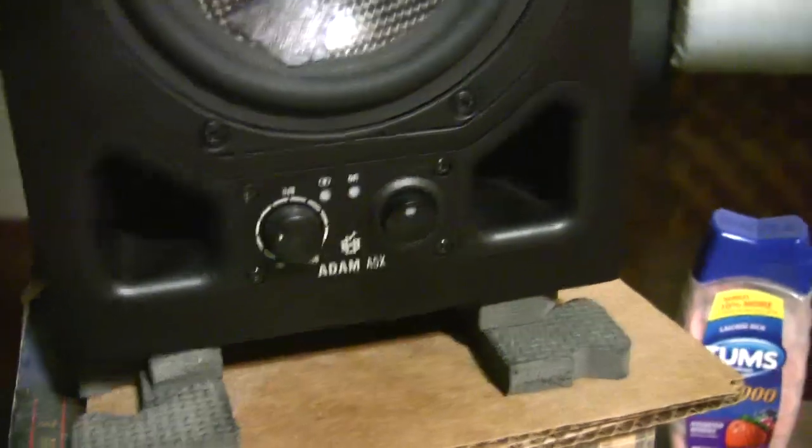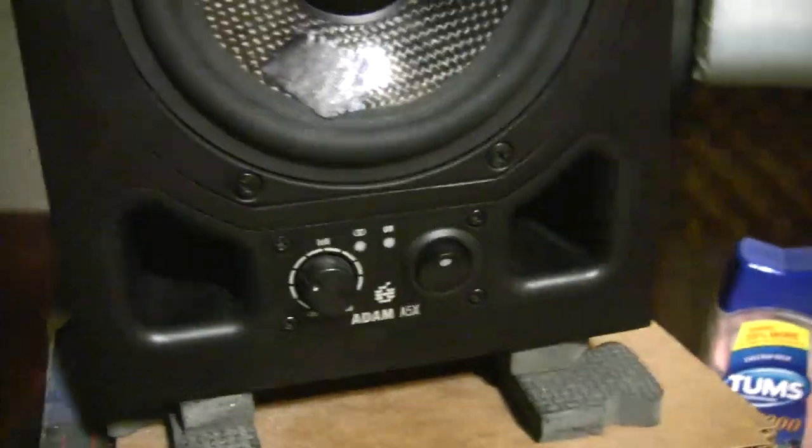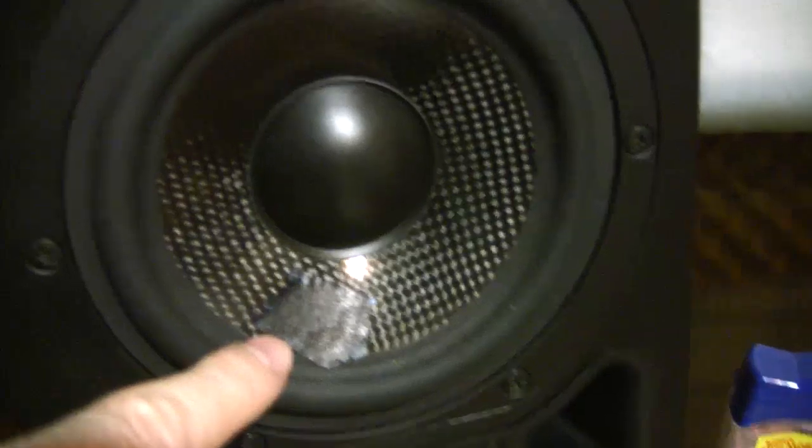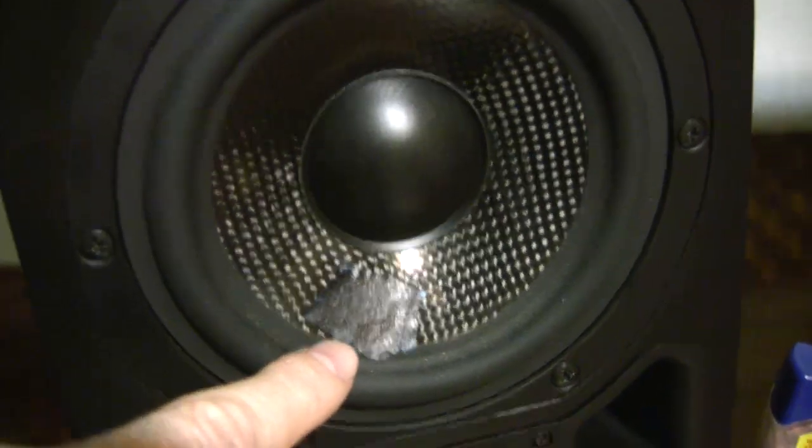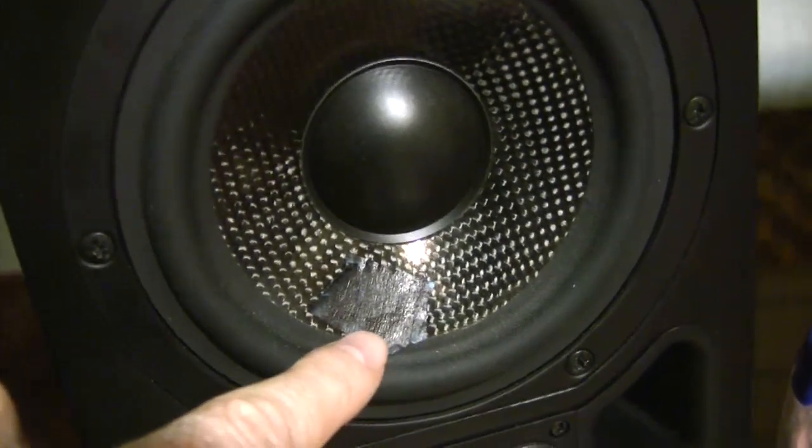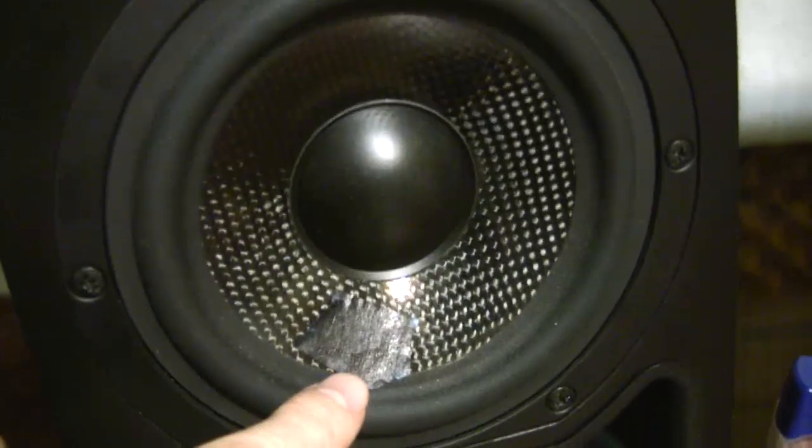It's got volume on the front. I don't know if you see it. It's got a volume knob on the front, and an on/off switch on the front. That's a piece of tape. And what that does, it blocks the light, so I don't have these glaring dots in my eyes when I'm sitting in my chair.